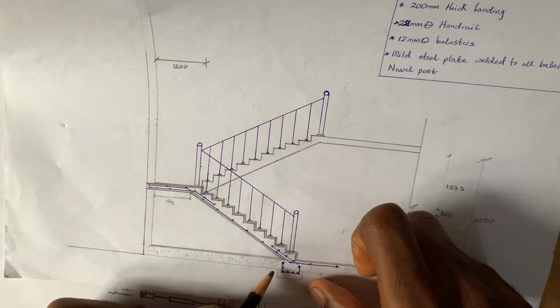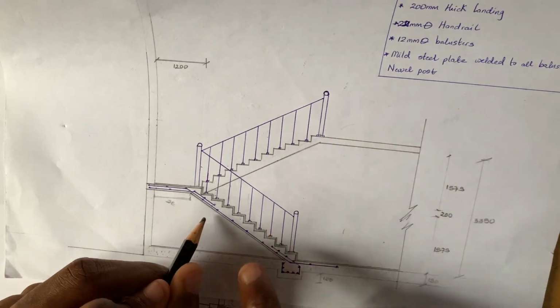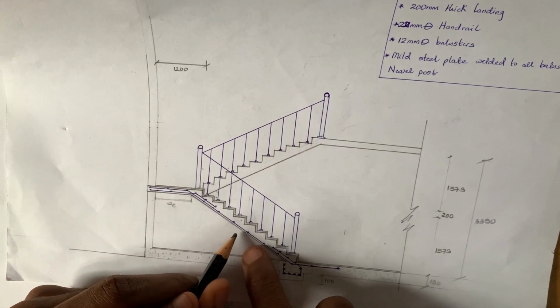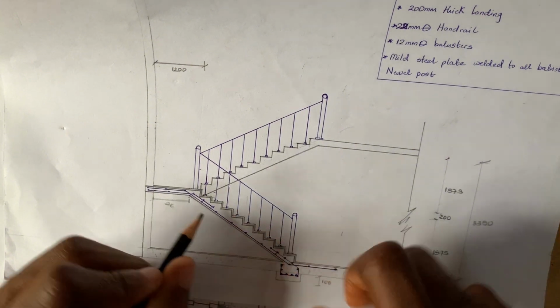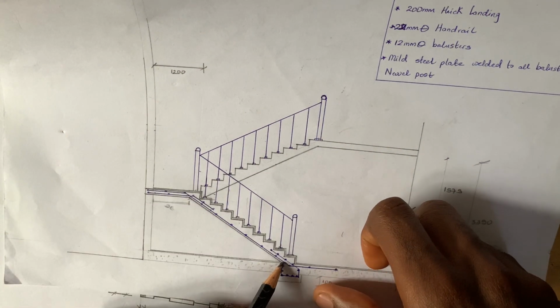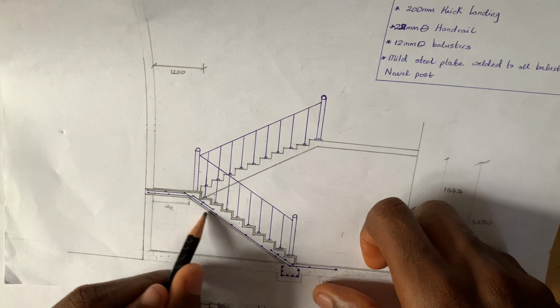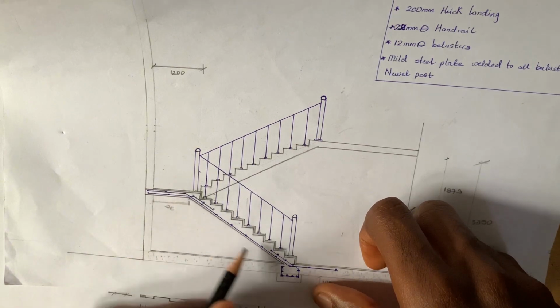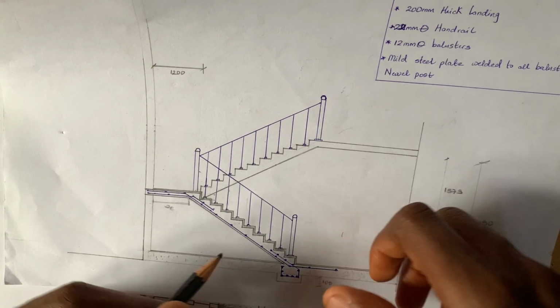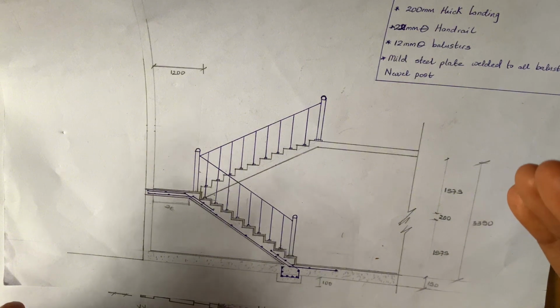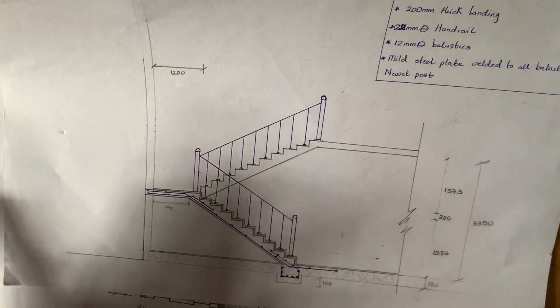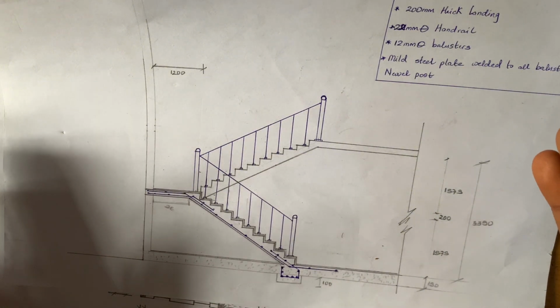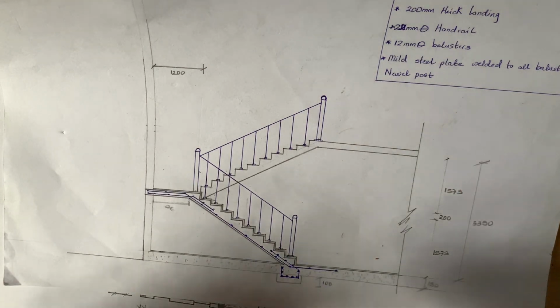Now, first things first, to find the length and breadth of our string, we need to find the measurement for this slope here, from here down to the end. The only way we can do that is through Pythagoras theorem or any trigonometric ratio.